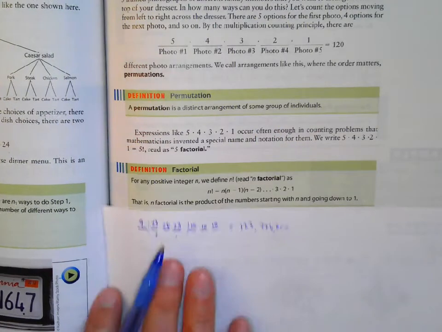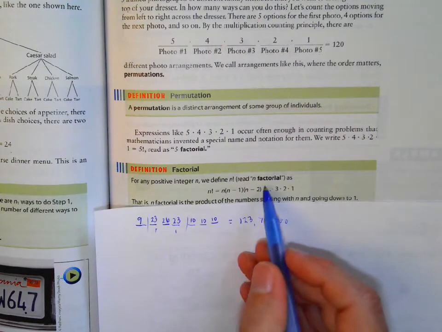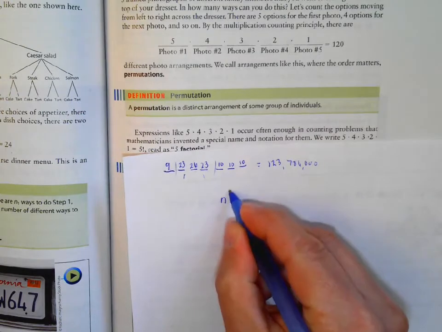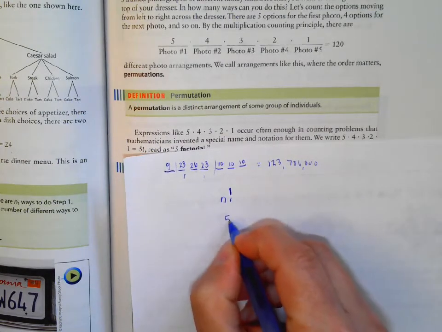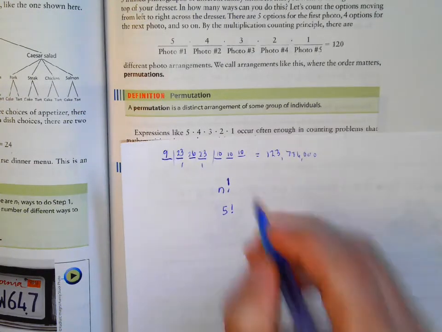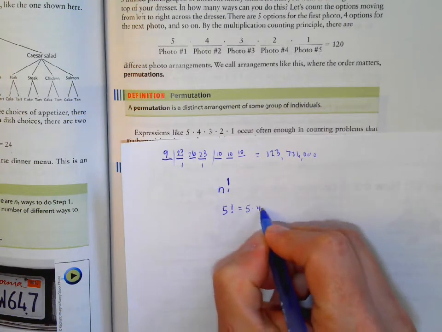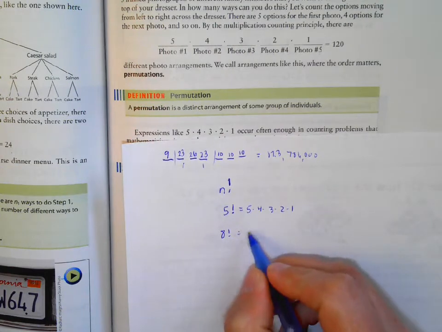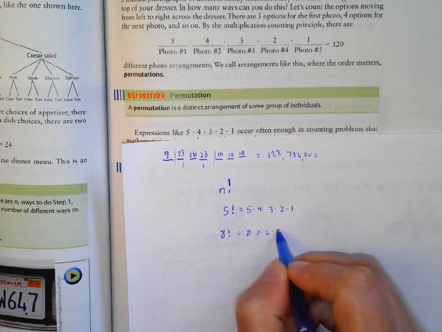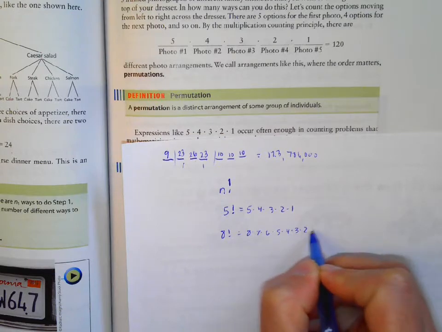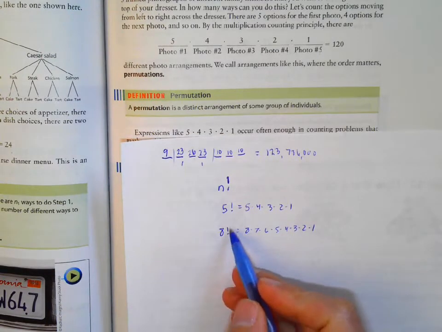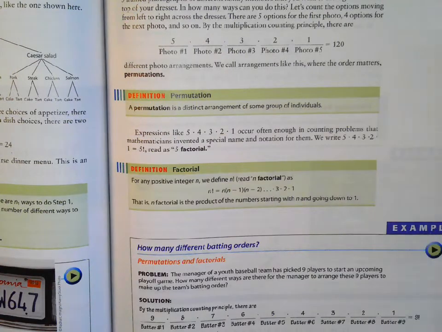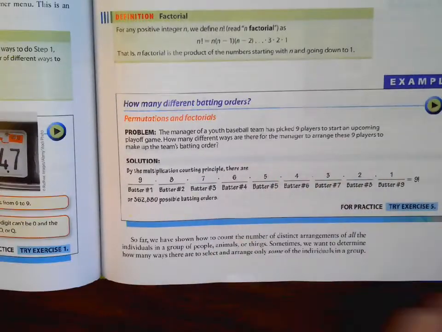Okay, so we also want to think about this factorial. If you remember this, the factorial is like an exclamation mark. So if I find 5 factorial, that's the same thing as 5 times 4 times 3 times 2 times 1. 8 factorial would be 8 times 7 times 6 times 5 times 4 times 3 times 2 times 1. And you can find this in Desmos as well, with this factorial button. Okay, so let's look at another thing here.